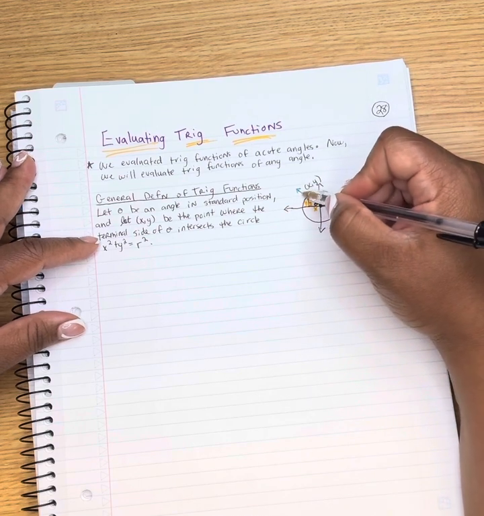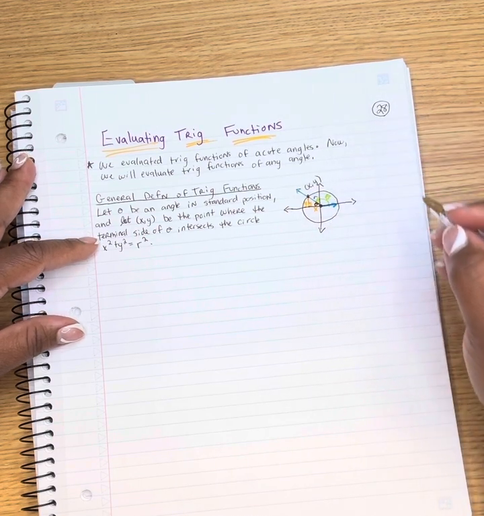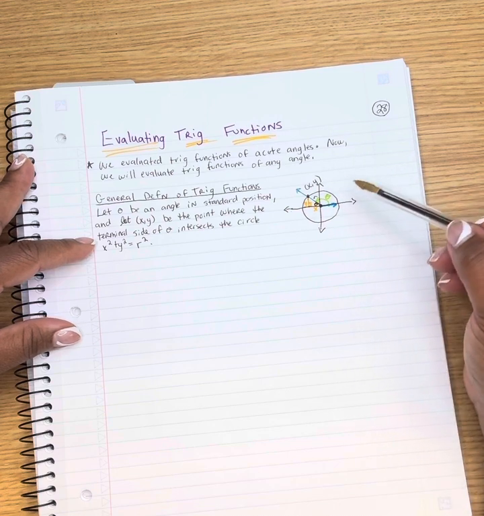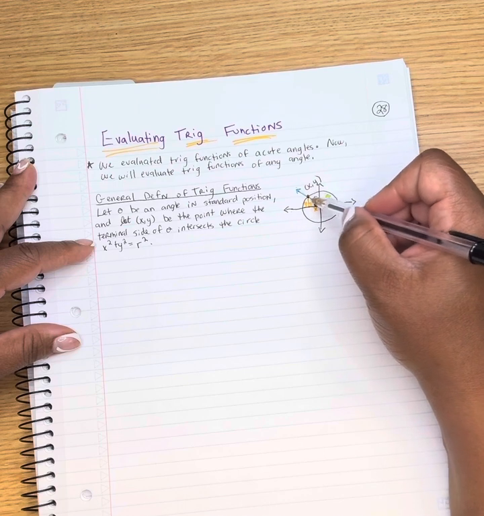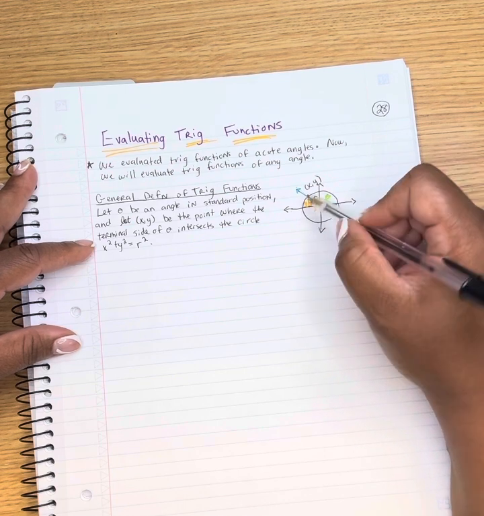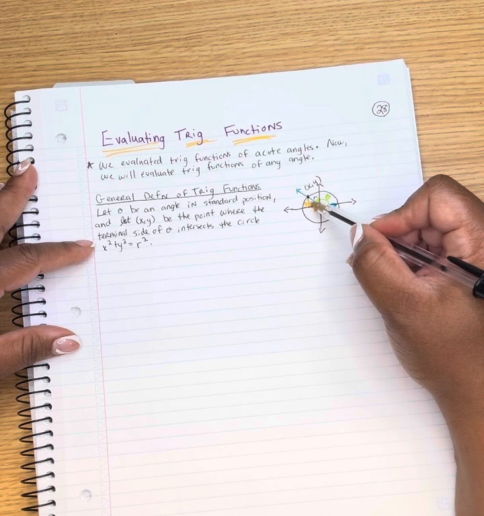All right, and so that's what's happening here, right? The terminal side is intersecting the circle, which we defined as x squared plus y squared equals r squared.